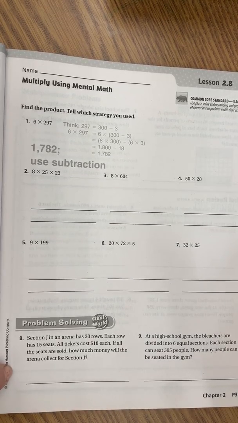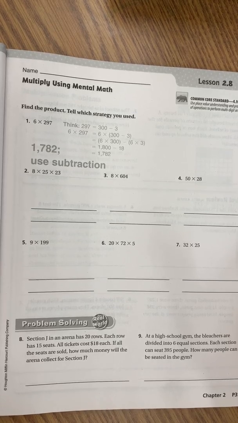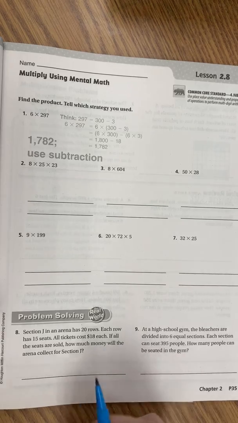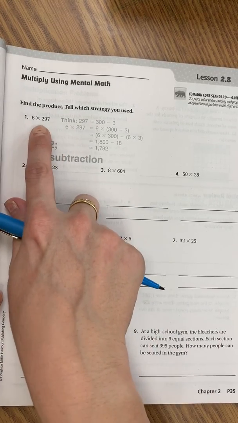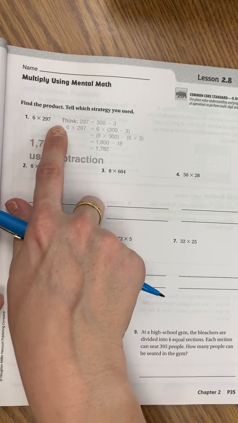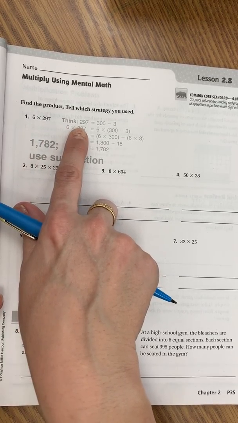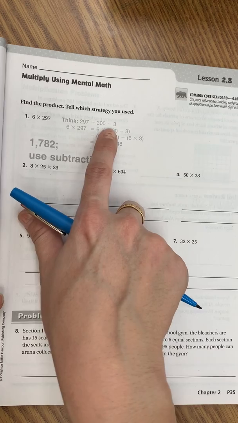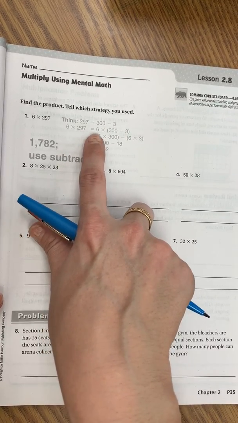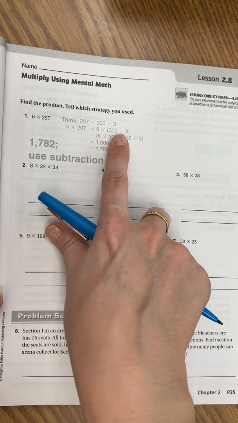But just so you have a better idea of what we're practicing in this lesson, we are going over mental math strategies, which teach the kids how to rearrange the numbers in order to find easier problems that we can solve. So if you notice up here in the example, they did 6 times 297. What they suggested was thinking, oh, well, 297 is pretty close to 300. It's just 3 less. So what we could do is say it is 6 times 300 minus 3.